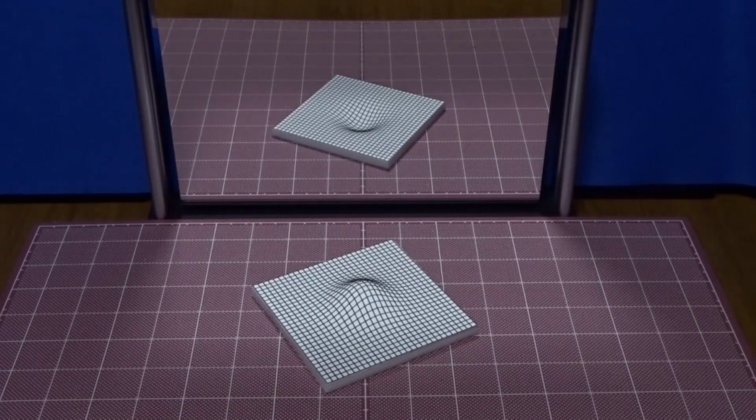So the direct view is one posture, and the mirror image is equivalent to the upside down picture. But in this case, the direct view and the mirror image do not give an interpretation that we see a ceiling.